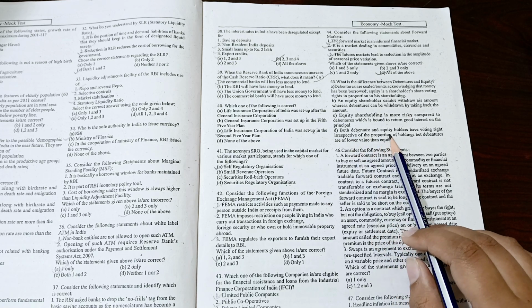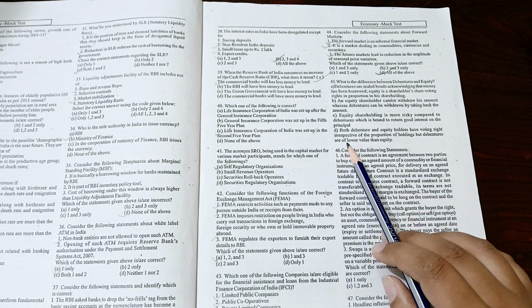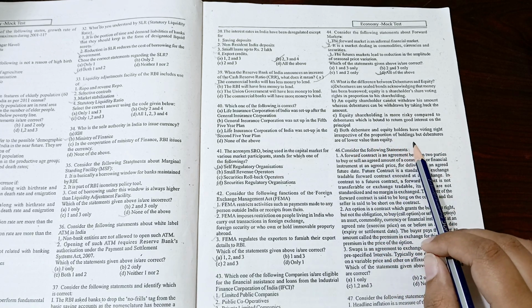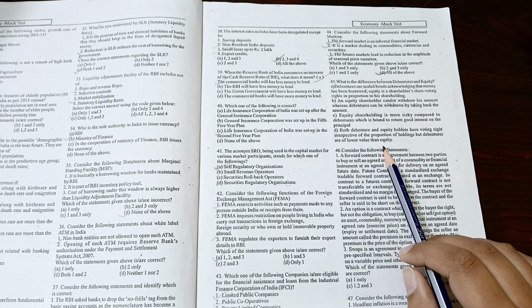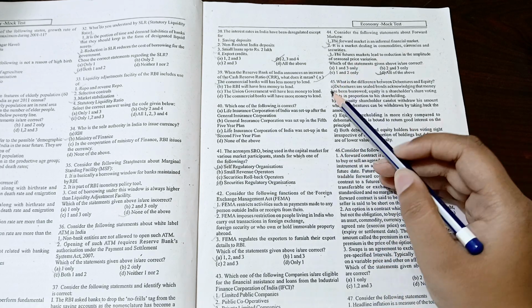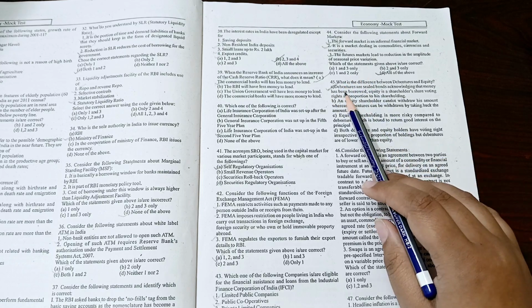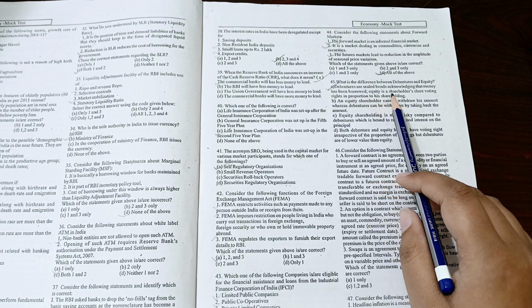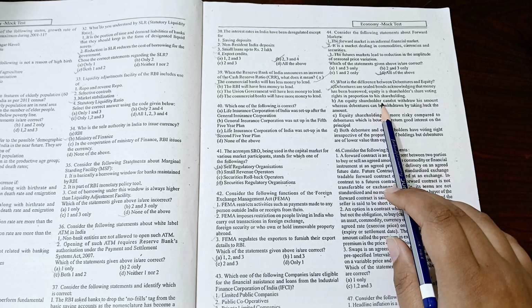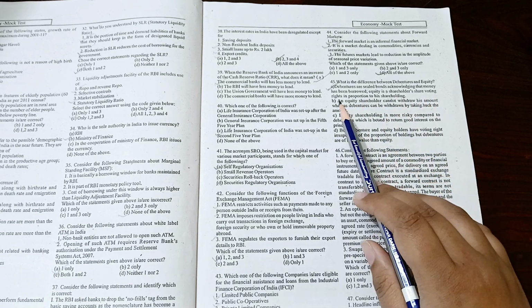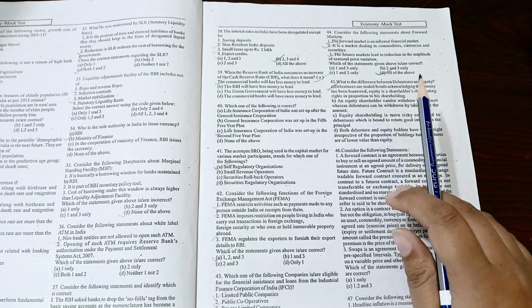Both debenture and equity holders have voting right irrespective of the proportion of holdings, but debentures are of lower value than equity. This answer is option A. Debentures are sealed bonds acknowledging that money has been borrowed. Equity is a shareholder's share voting rights in proportion to his shareholding.